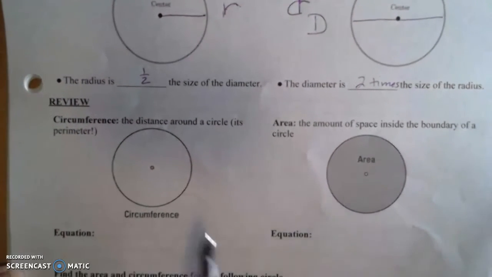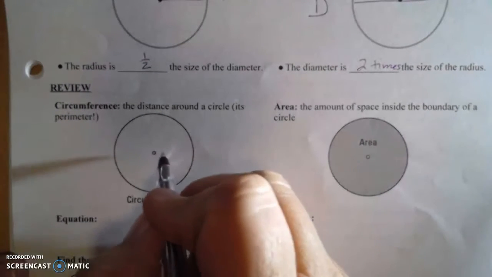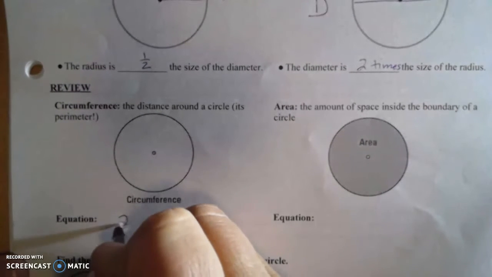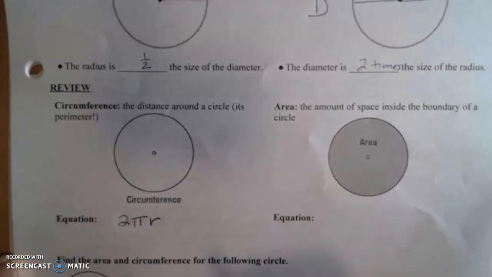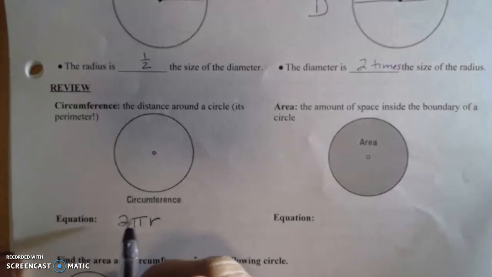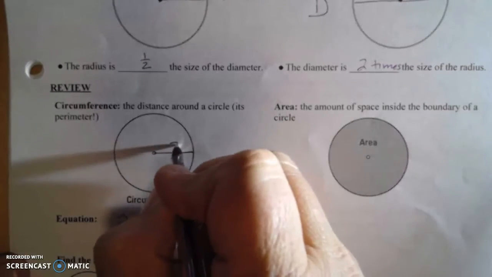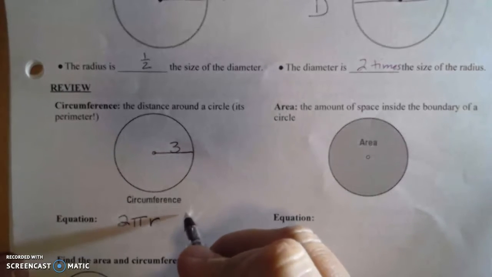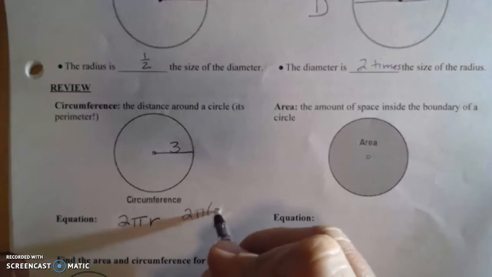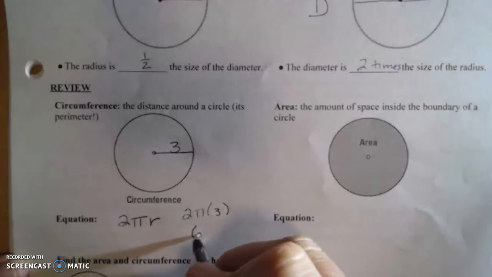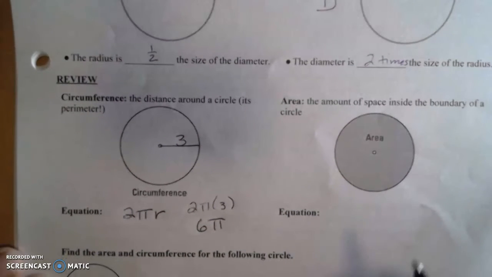Okay, we're going to talk about how to find the circumference. The circumference equation is 2 pi r. Okay, so whatever the radius is, you're going to multiply by 2 and pi. So if I have this example here and I say the radius is 3, we're going to say 2 pi times 3. 2 times 3 is 6, or 6 times pi.